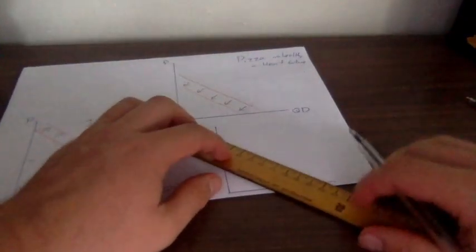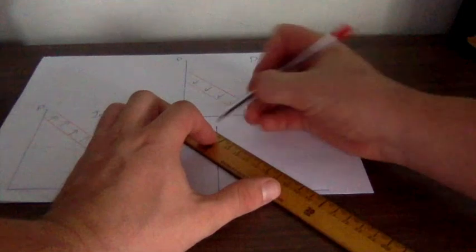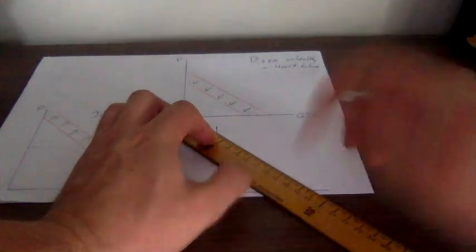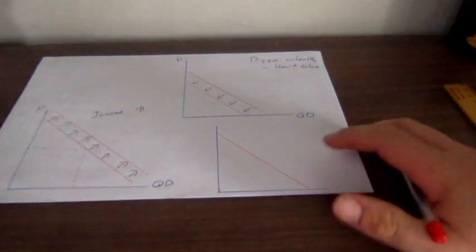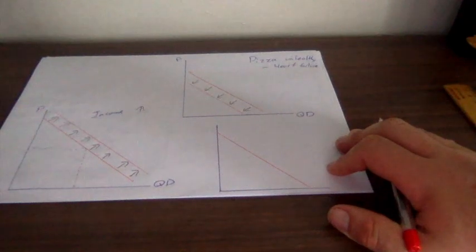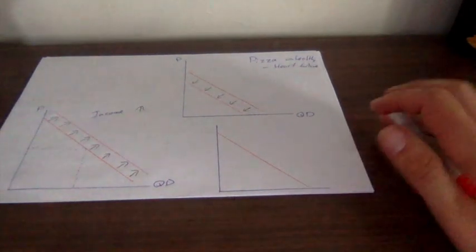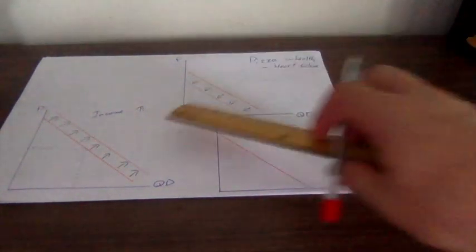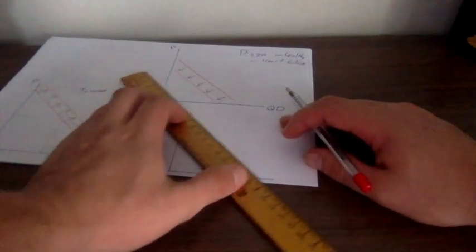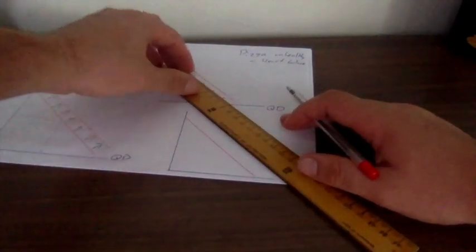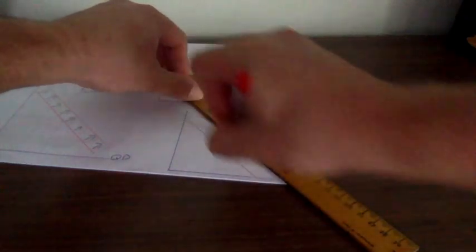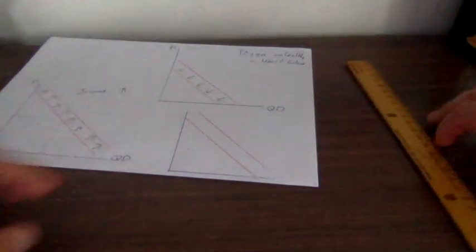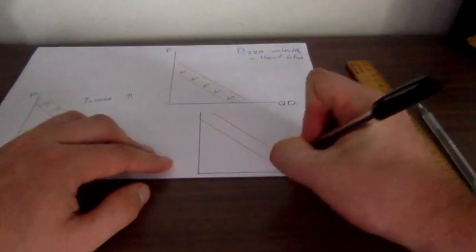When we think about population, we're thinking about people who are young, middle-aged, and old. We want to look at how our economy is made up. So if your economy has a lot of young people, or the average age is quite young, you're going to see the prices go this way.